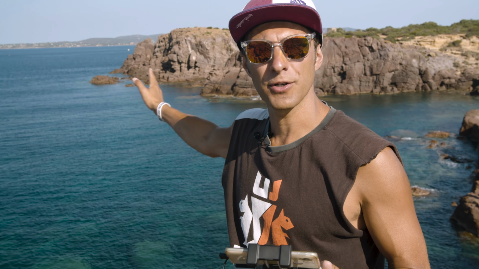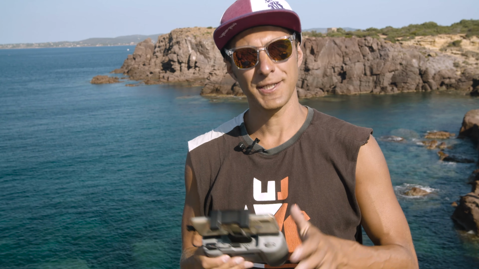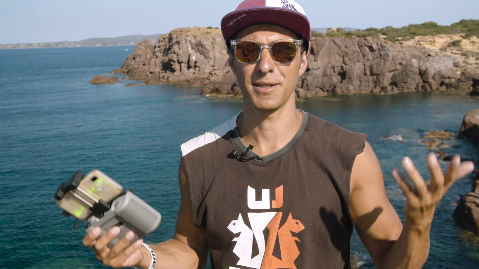Just changed the filter. I put the original DJI ND 64 on, and we're gonna try in the same shot through those two rocks over there, through the cliffs, see if we notice any difference in terms of tone of the image and motion blur. But the motion blur should be exactly the same because the settings are the same on the drone.